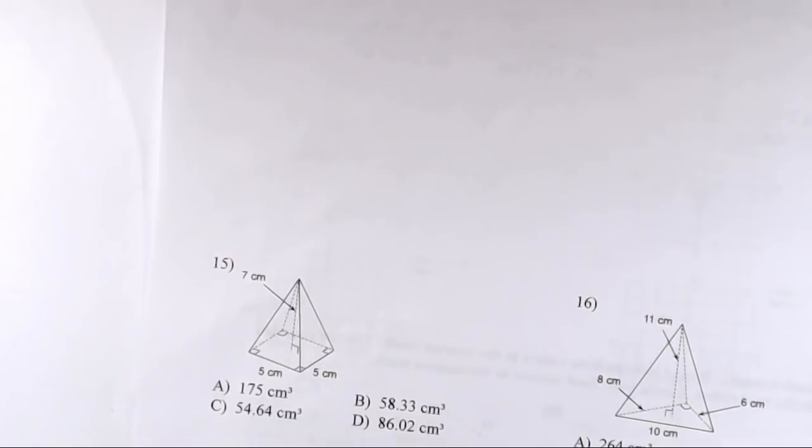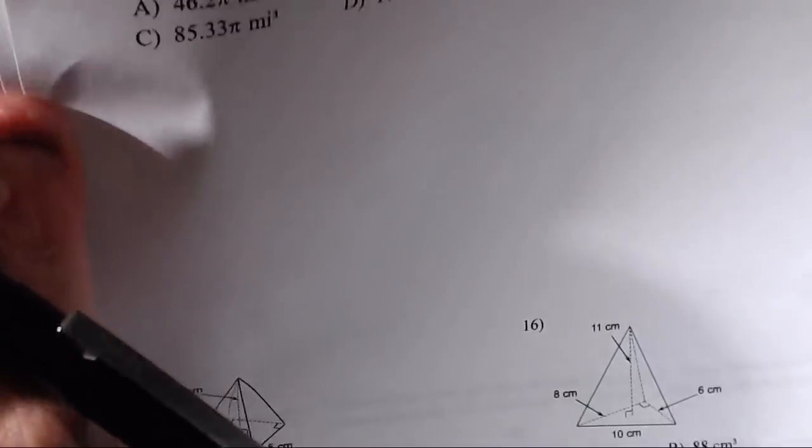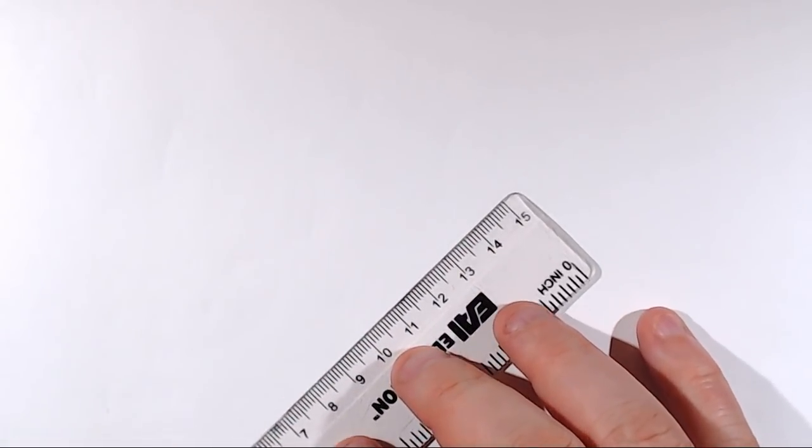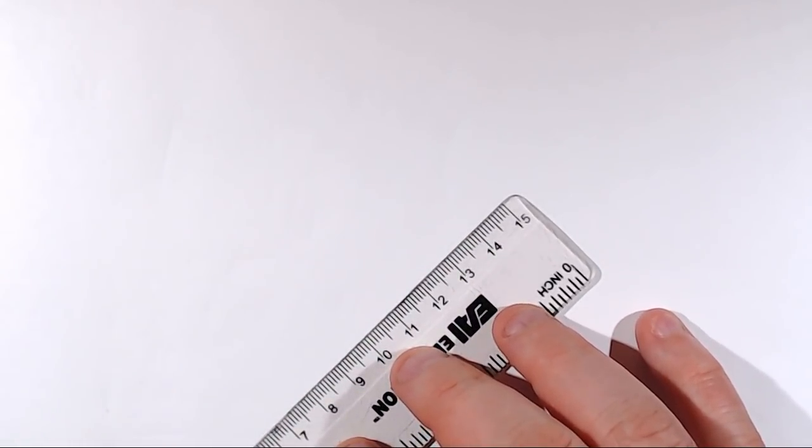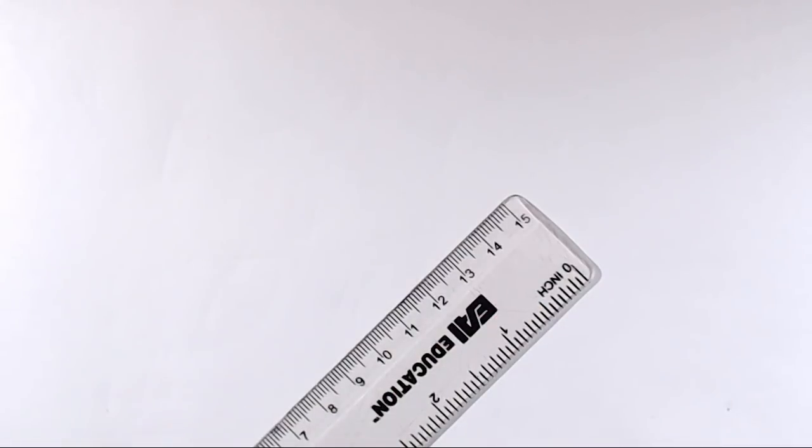Okay, so what's the next shape? Number 15. We're drawing a square-based pyramid that has 4 sides, just like the Great Pyramid of Giza. Right? So first we have to draw this. Oh, they want to make it hard, don't they? We have to draw this square, but it's got to be kind of at an angle. We'll see if I can do that. I'm sure I'll butcher it.